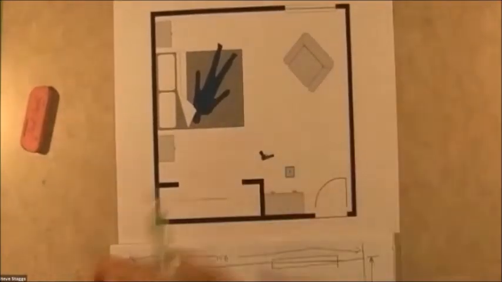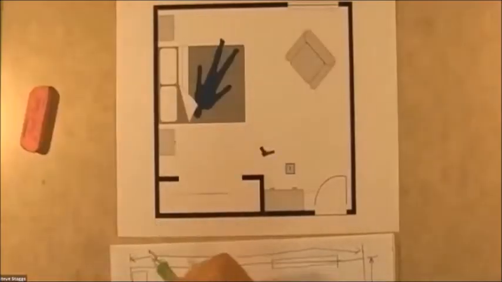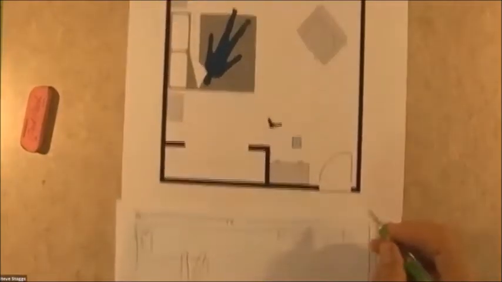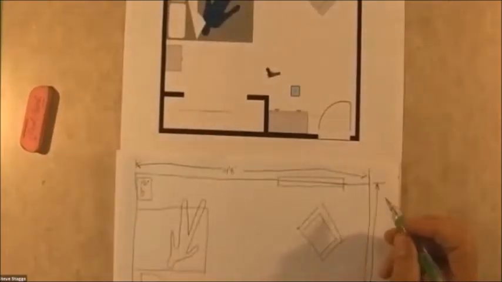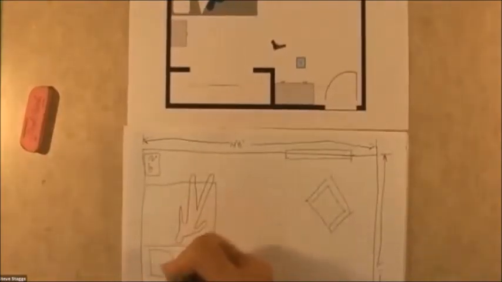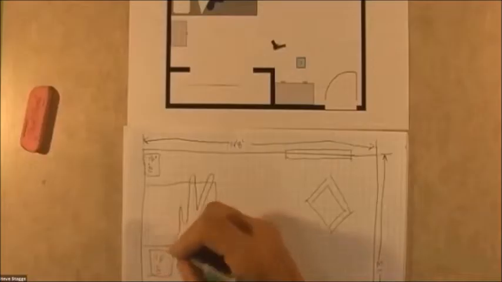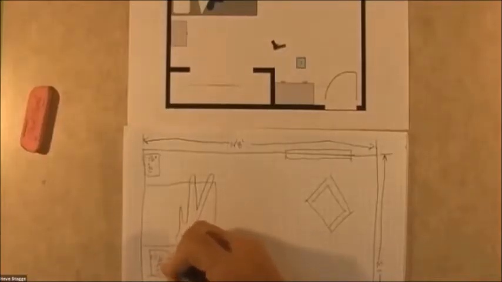So I get down here and I measure the size of the nightstand. And let's say that nightstand is 1 foot 6 inches by 1 foot 8 inches. So I'm just going to go ahead and put those measurements on there. And then I measure the other nightstand, and they're matching stands, so they actually are the same size. So I'm going to measure them like so, maybe put arrows in there.